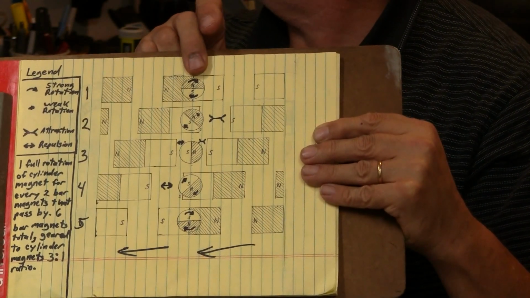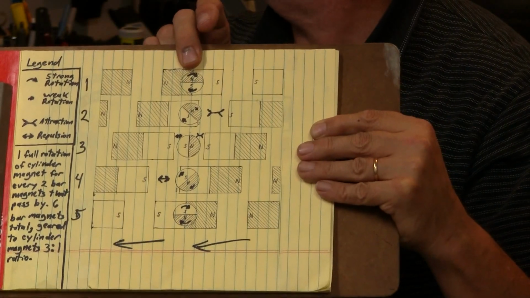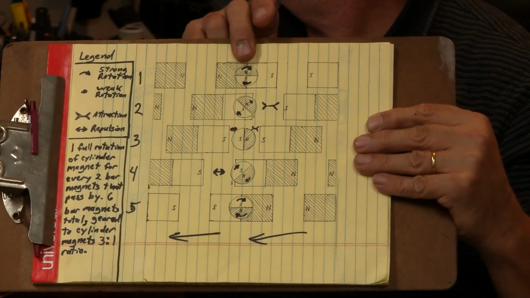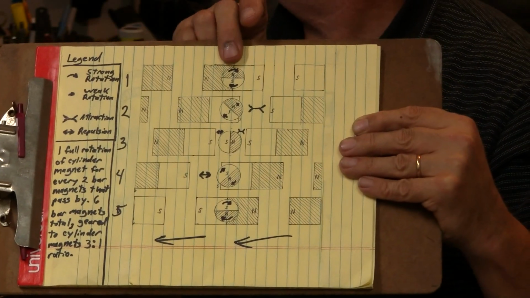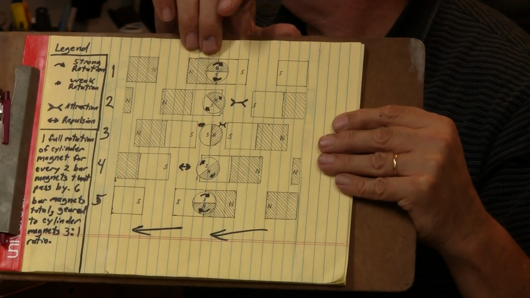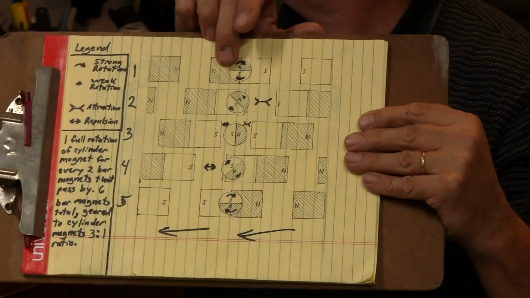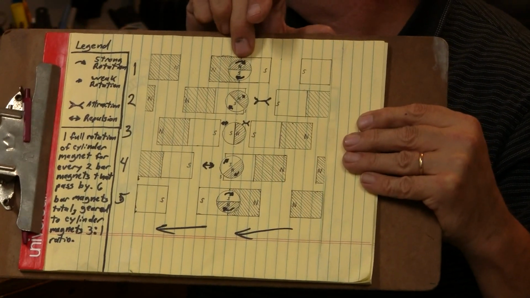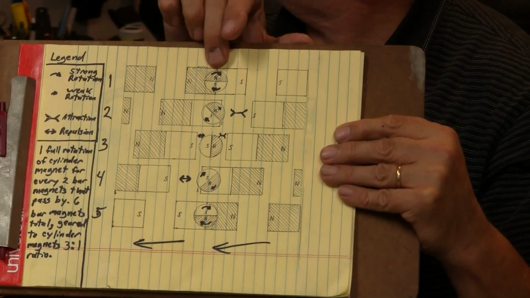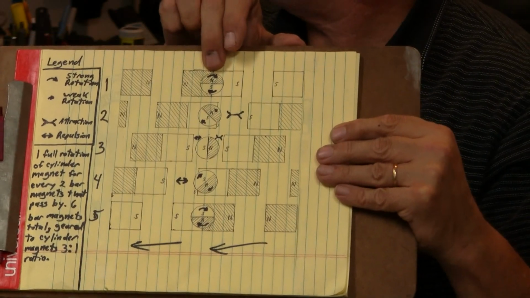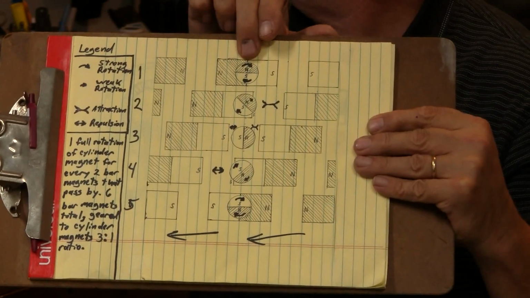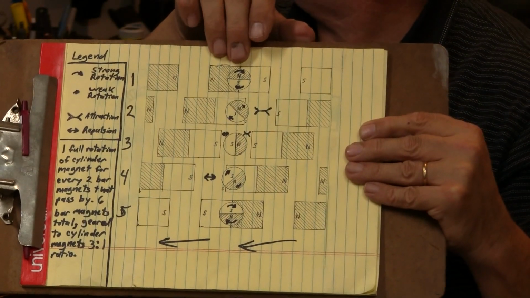With the cylindrical magnet in this position, I've already tested this, there is a very strong rotational force on the cylindrical magnet. Now, at this point, there is no linear force in either direction on the bar magnets. The only force that is being exerted right here is rotational force from the cylindrical magnet, which is being mechanically coupled to the drum. And this rotational force of the cylindrical magnet mechanically drives the drum from your right to left. So let's follow the progression.